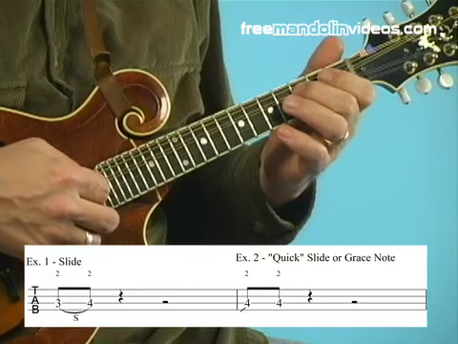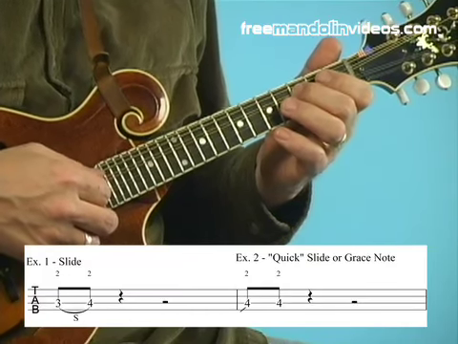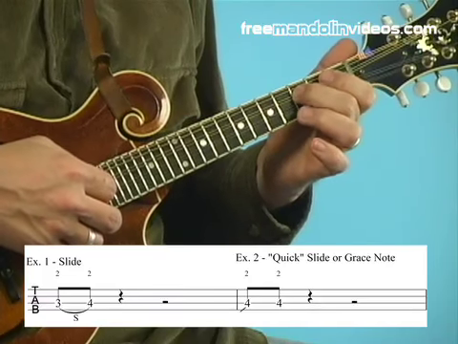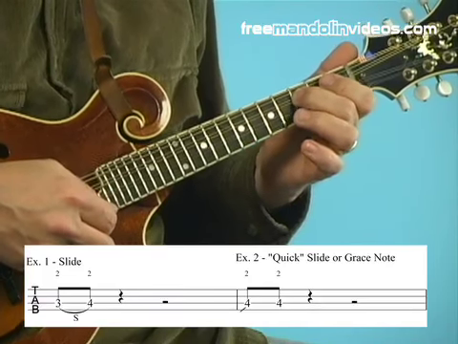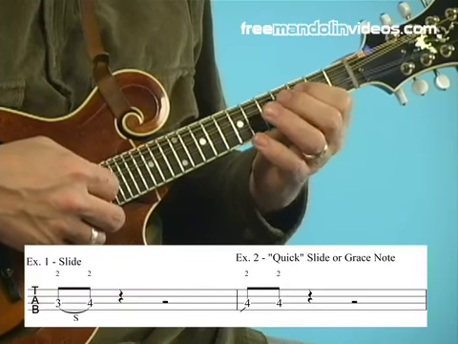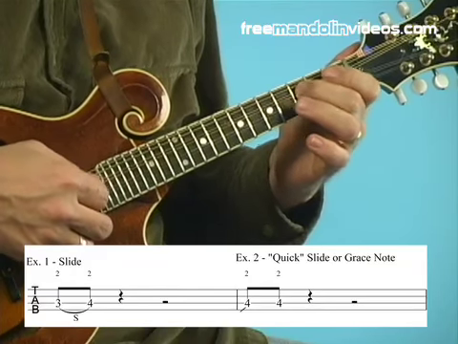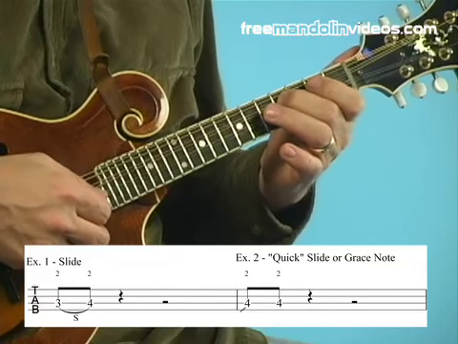And if you look above the tab, you'll see the number 2 on both notes. So that means I'm playing the first note with my second finger and the second note also with my second finger. If you saw that as 1, 2, that would not be a slide. But because it's second finger to second finger, that's a slide.